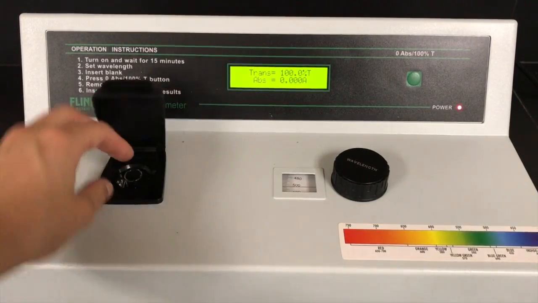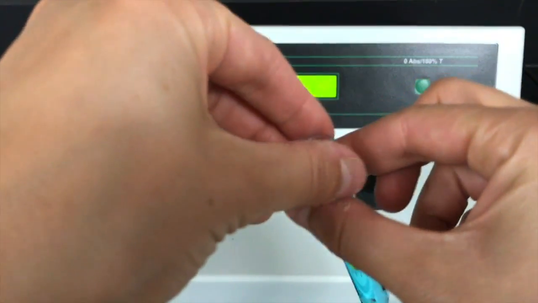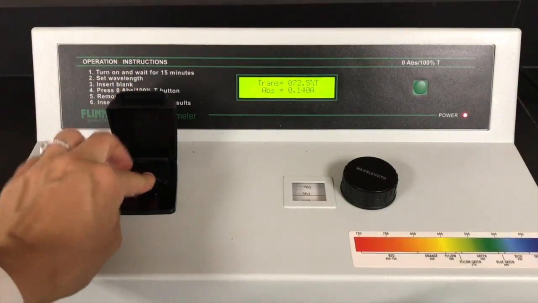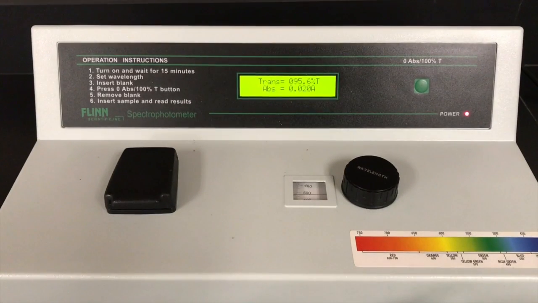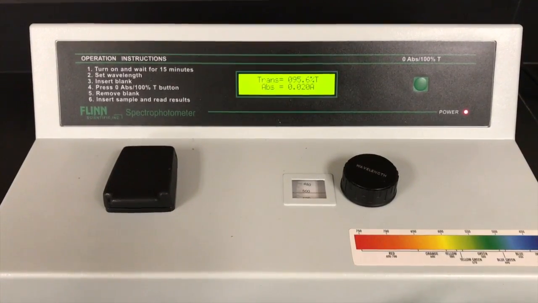Okay, now I can use the sample. So I'm going to pull this one out. Now I'm going to put one of my samples. You're going to do a total of 5 of these. Okay, and so I get an absorbance, which is what I'm going to measure, of 0.02.